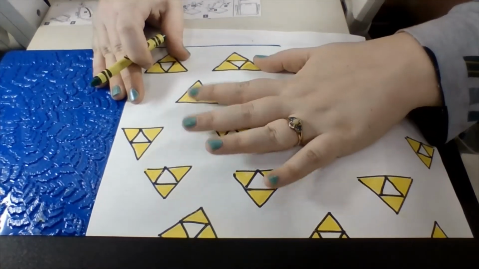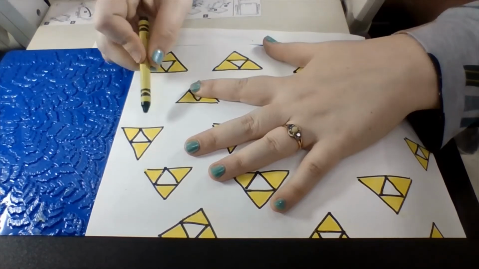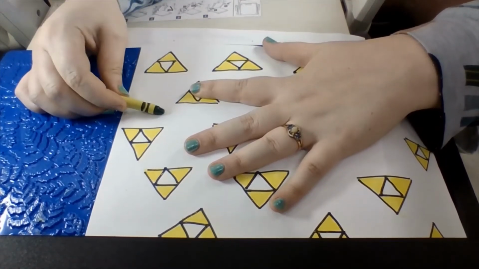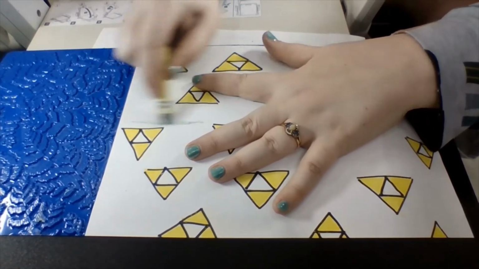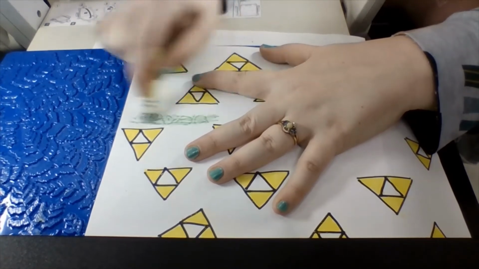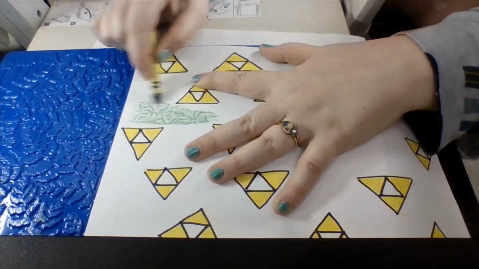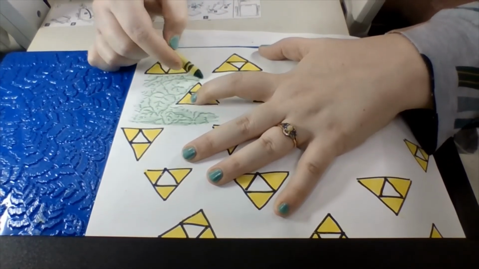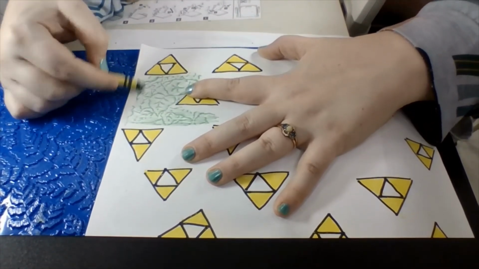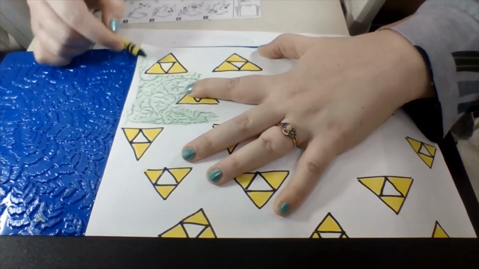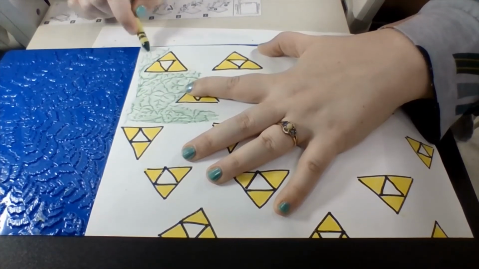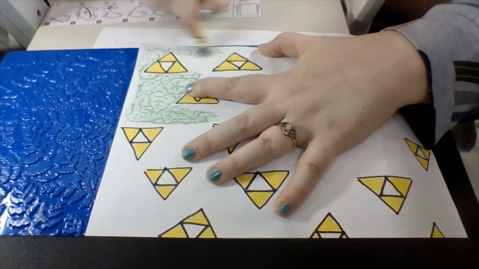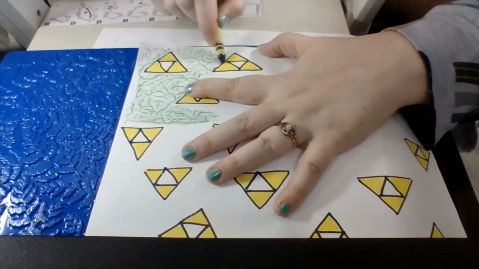I'm going to hold my paper really still on top and kind of tilt my crayon on its side, like so, and just gently rub back and forth. Now, the closer your lines are together, the better this is going to work. And you can fill in the entire background. You may need to shift your texture rubbing plate. You might have to move it a couple times.